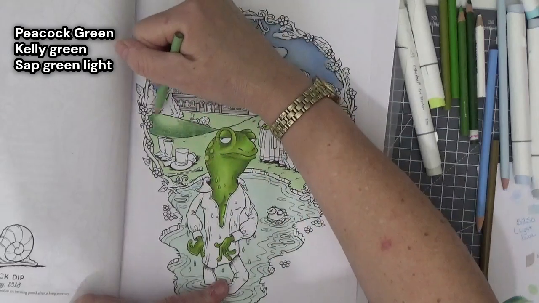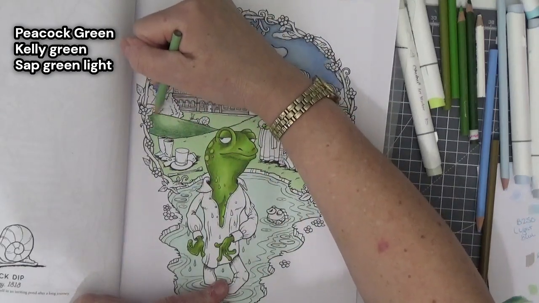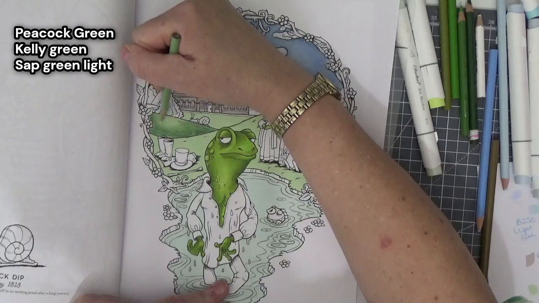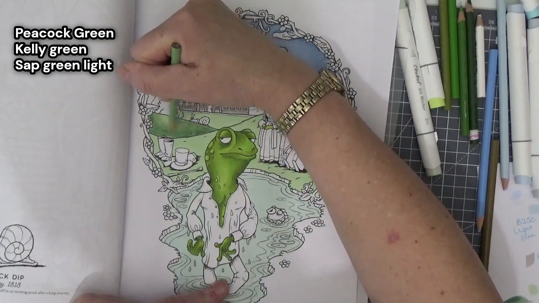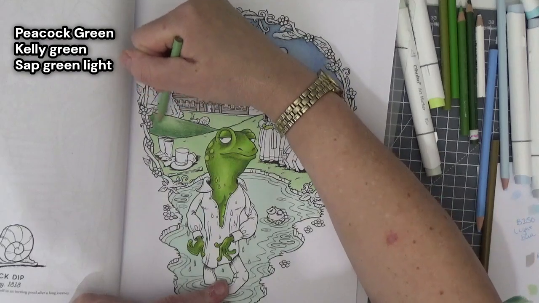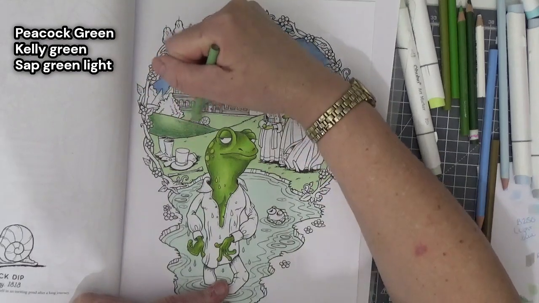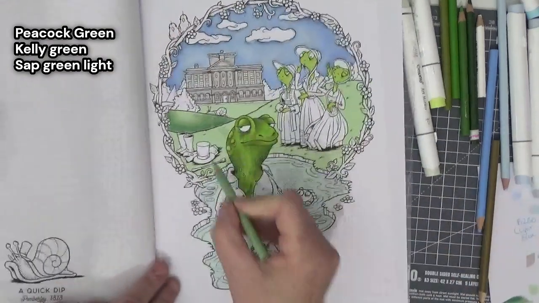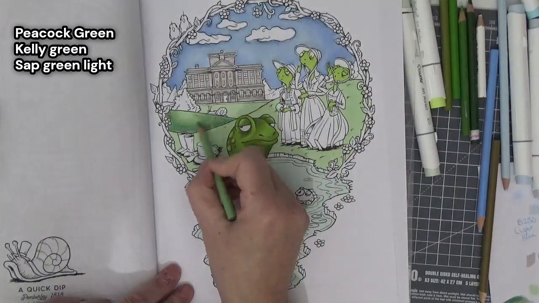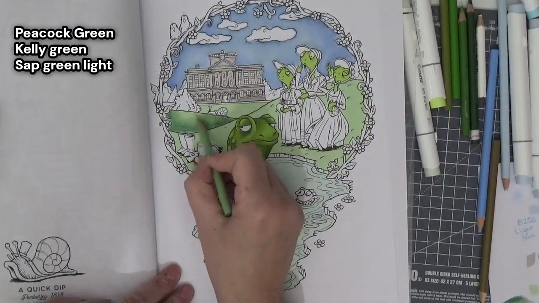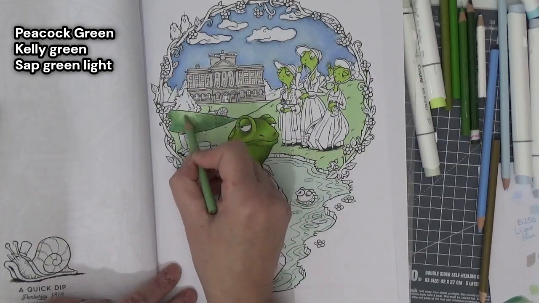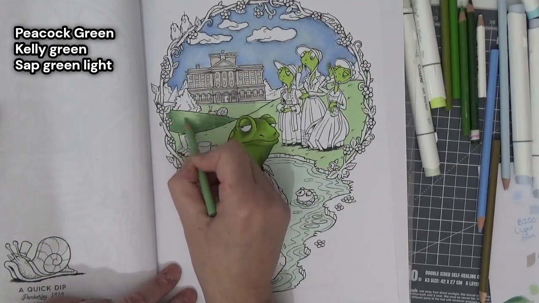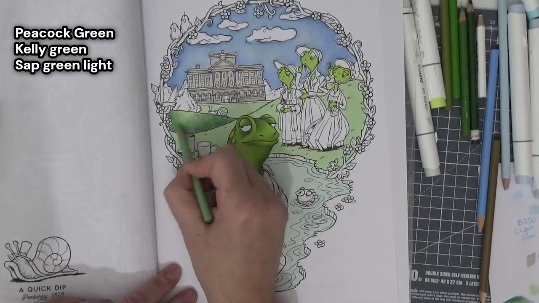Another beautiful colour. There we go. We'll leave a little bit of that alcohol marker peeping out.